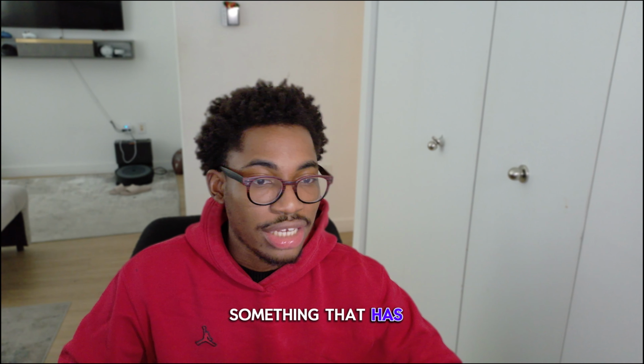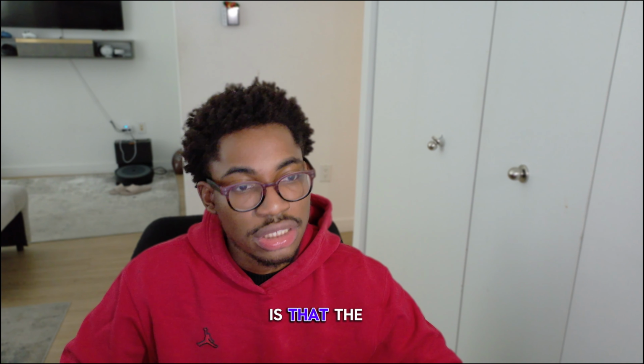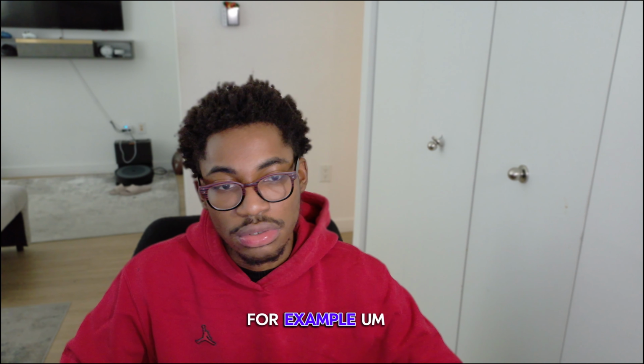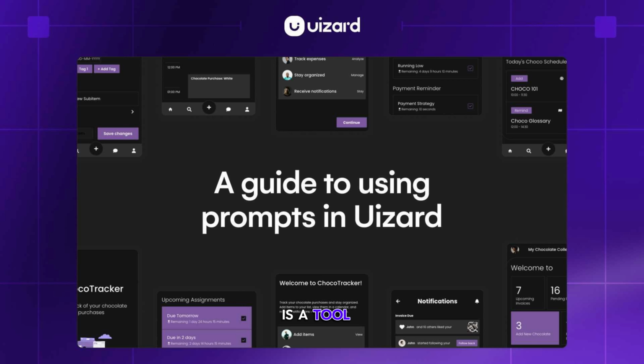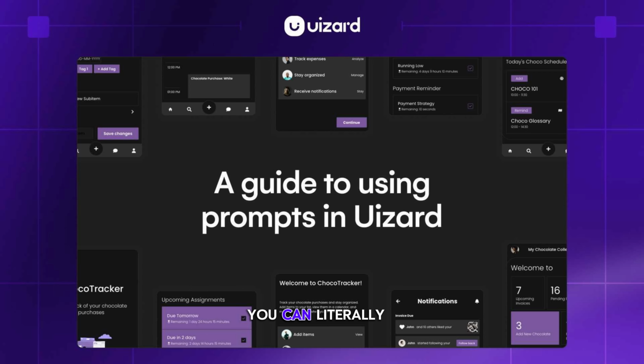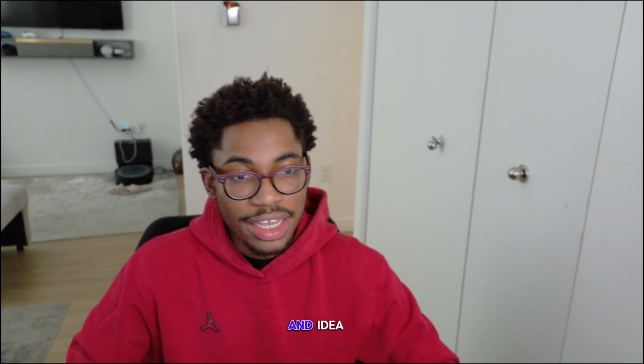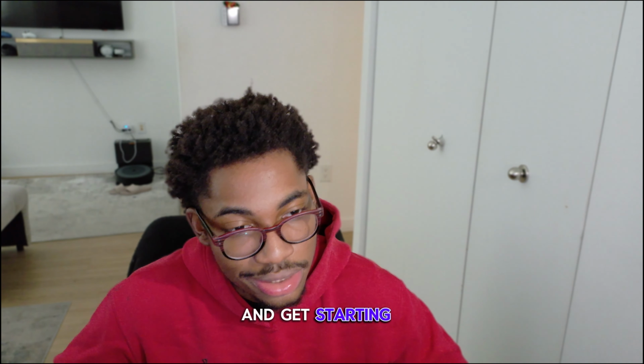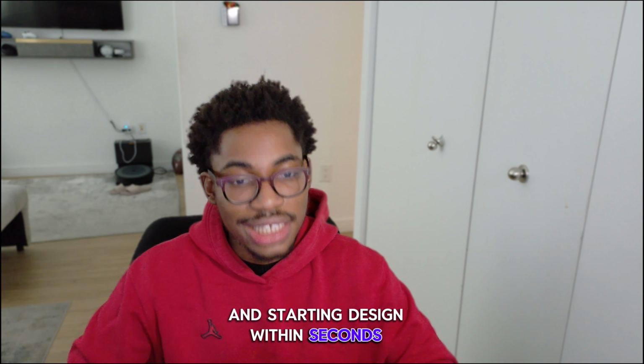Now, something that has changed web design recently is the use of AI tools. For example, Uizard is a tool that can turn simple sketches or prompts into UI layouts. You can literally describe a website idea and get a starting design within seconds.